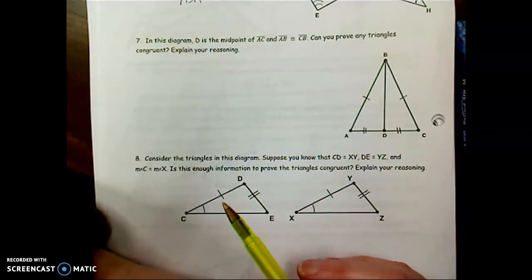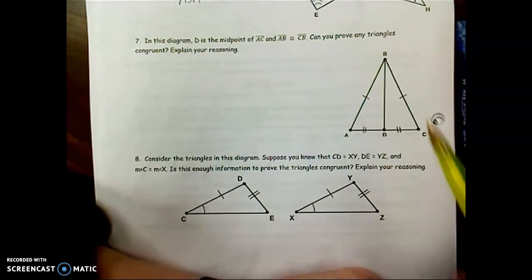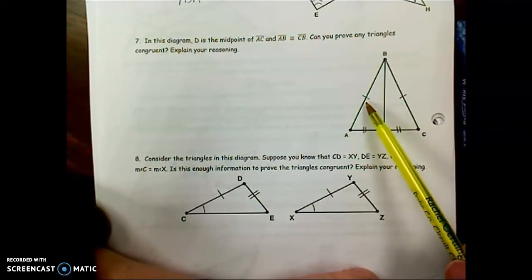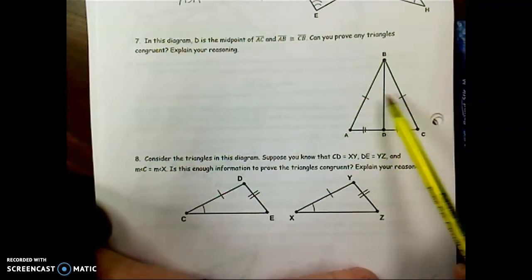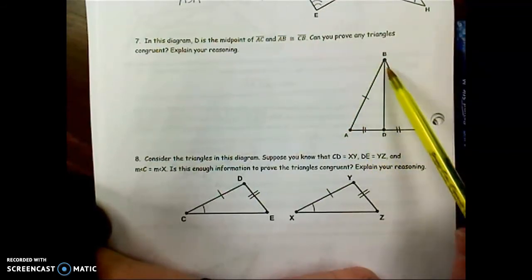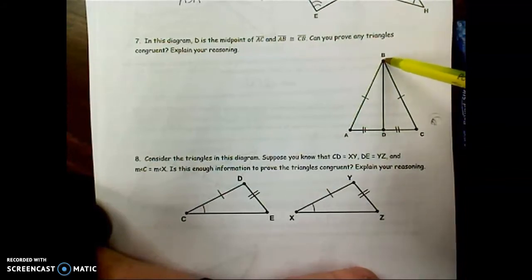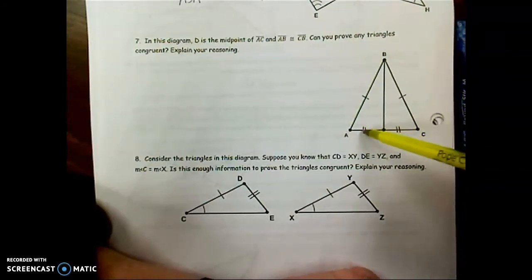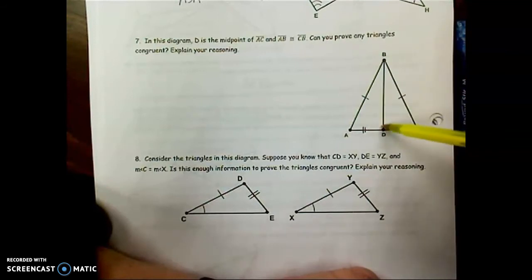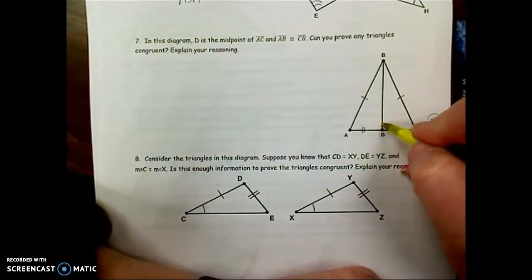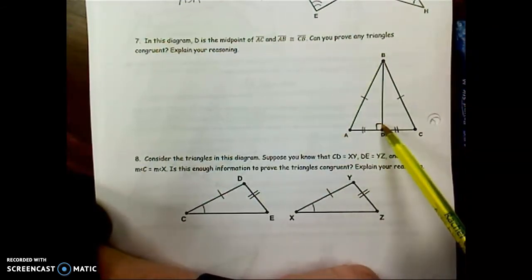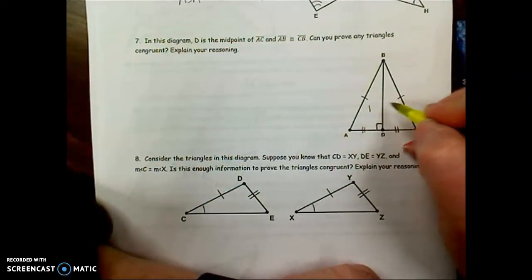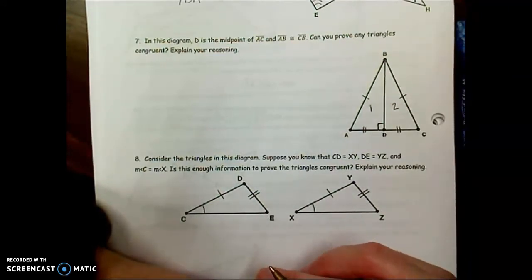It says, can we prove any triangles congruent? Well, if you remember, we learned this already back in topic 7. I think it was lesson 7.5. Since these sides are congruent, this is an isosceles triangle. And so when we have this segment coming down to the midpoint, that's the median, well, that median's also a perpendicular bisector. So we have a right angle created here. And remember, we learned that that perpendicular bisector separates the isosceles triangle into 2 triangles that are congruent. It's just that now we know what reasonings we can use.